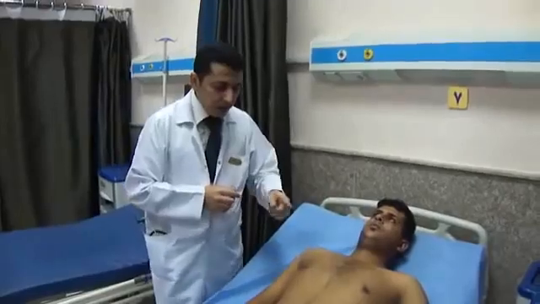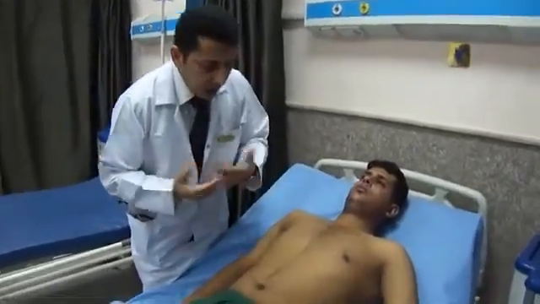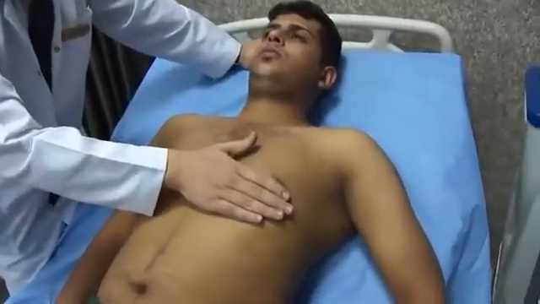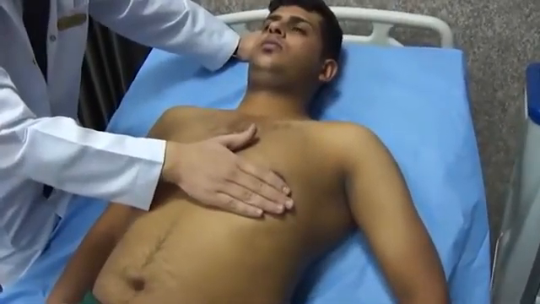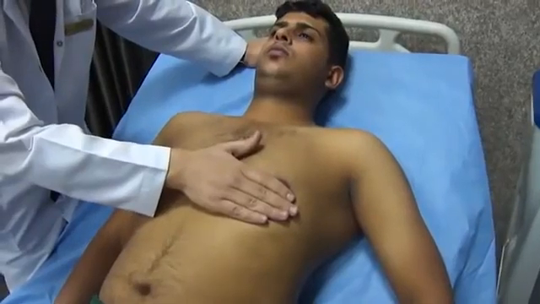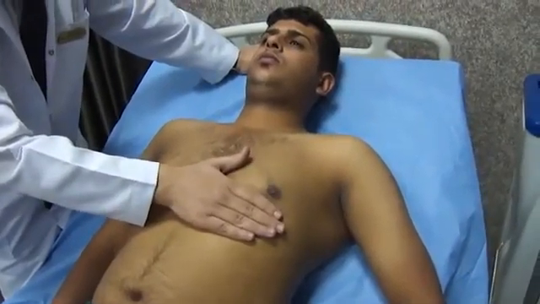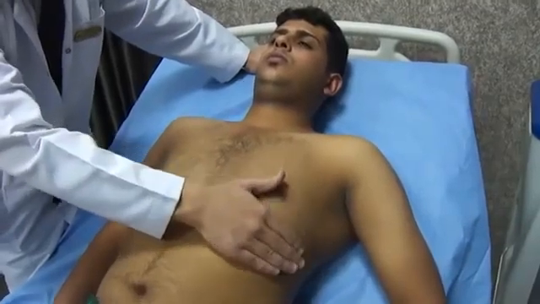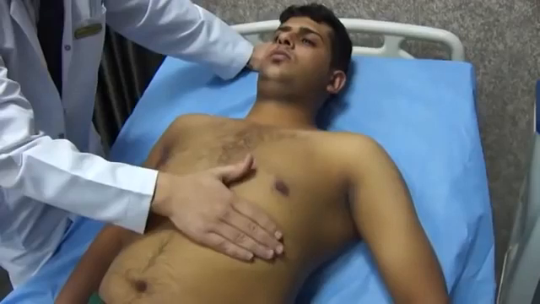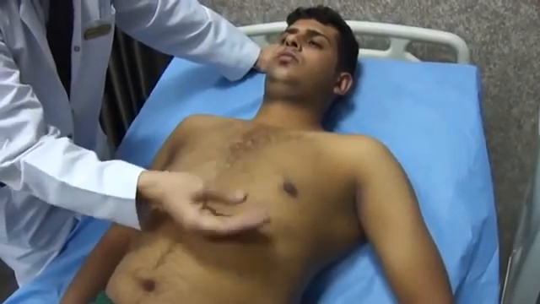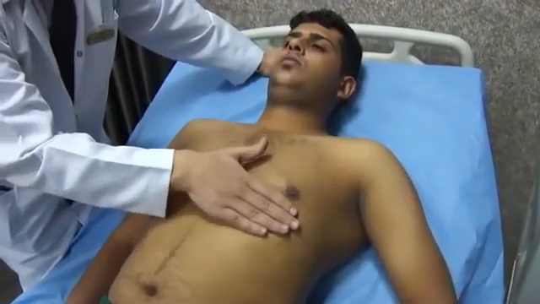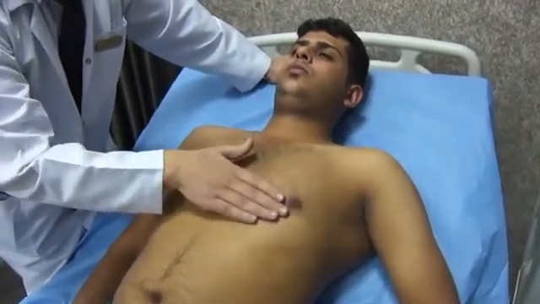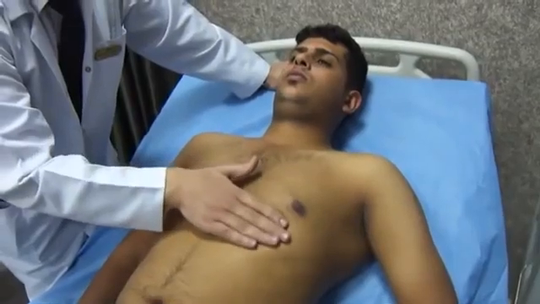Okay, I have first of all to localize the apex beat. How can I localize the apex beat? I screen a wide area. I put my hand over the nipple and slightly lower, and then extend it up to the axillary area with the palmar surface of my hand, looking for the cardiac impulse or apex beat.